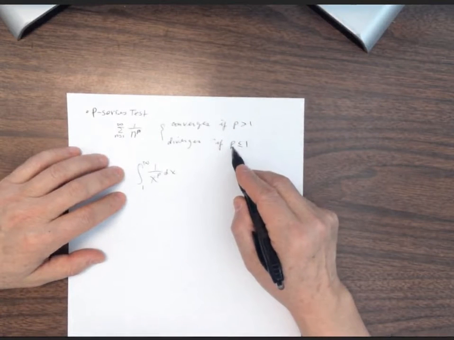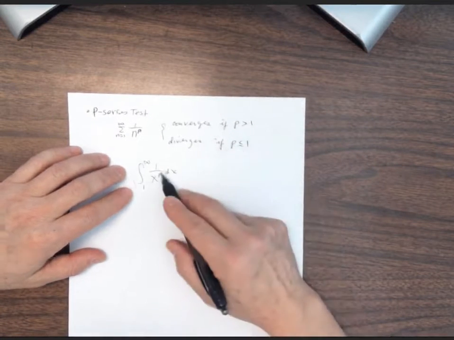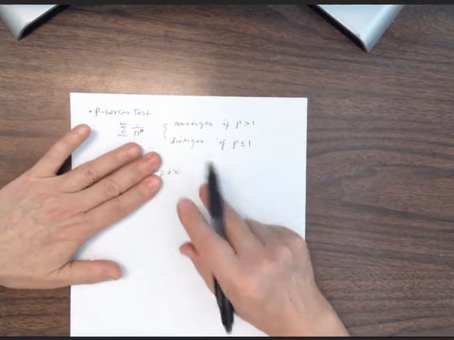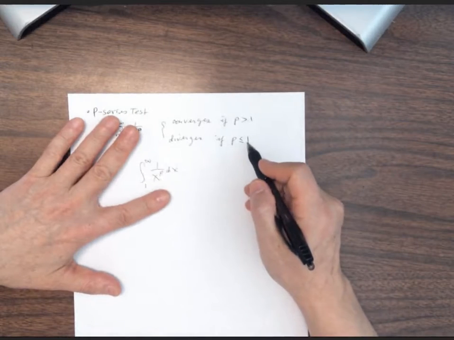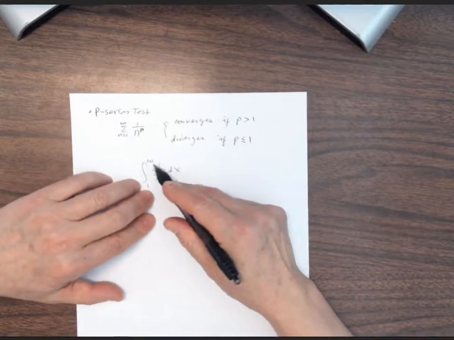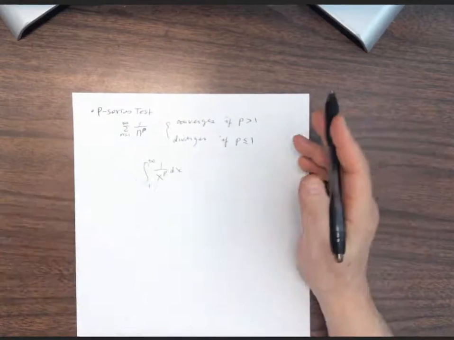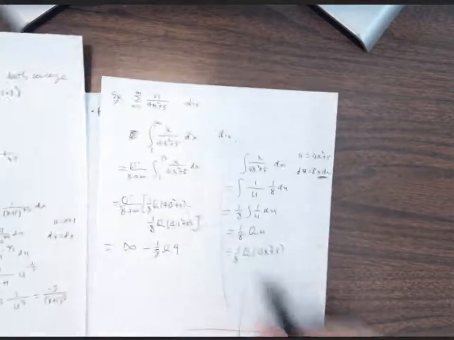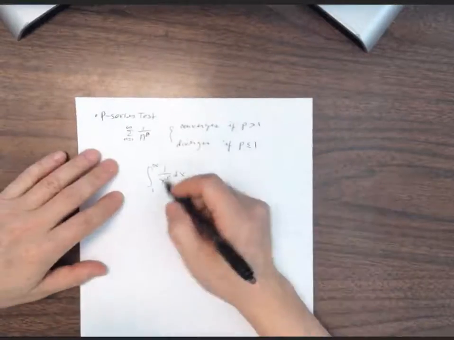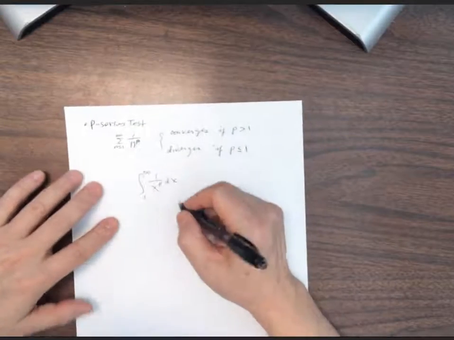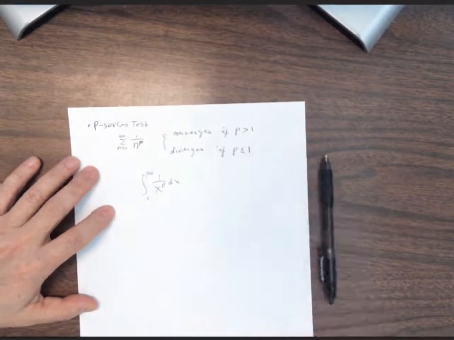Well, if the power is less than or equal to 1, you can end up with a positive power in your antiderivative. That's going to approach infinity. If p equals 1, you get log x. That's like log infinity, which is going to be infinity. So it's very easy work: you find the antiderivative, plug in, check the limit. Very simple.